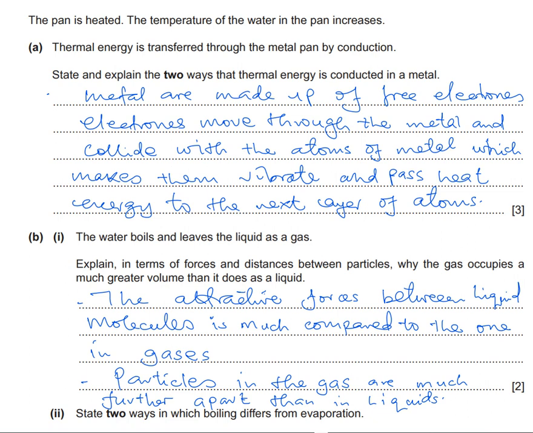So those are some of the reasons why gases occupy greater volume than liquids, or when water is in a gaseous state, it occupies a bigger volume than when it is in a liquid state.